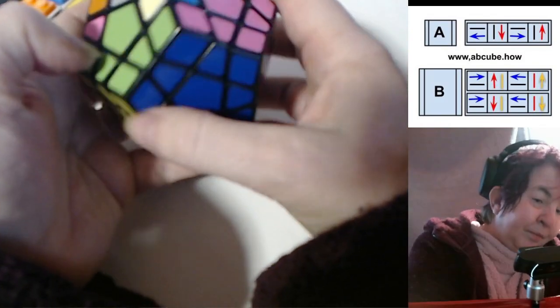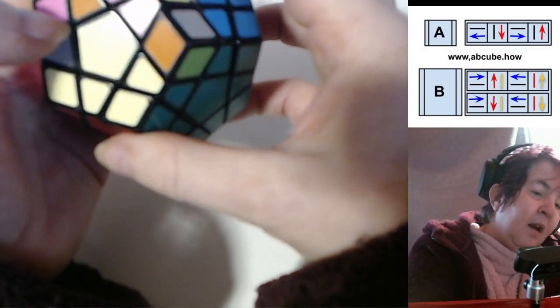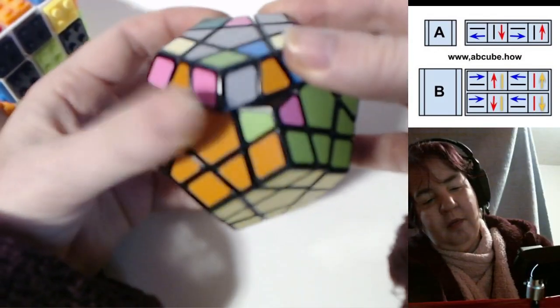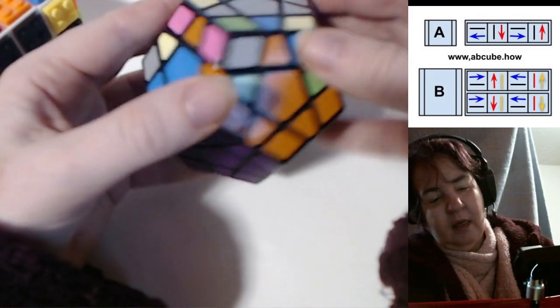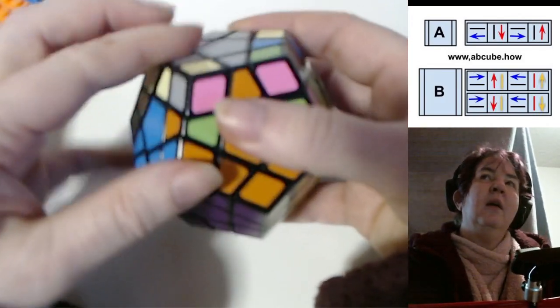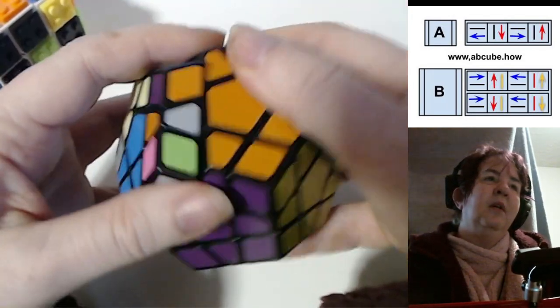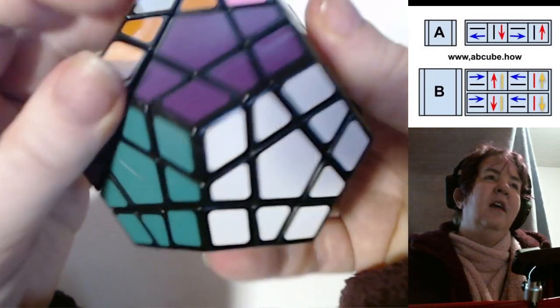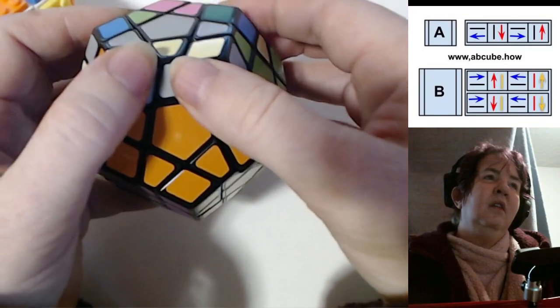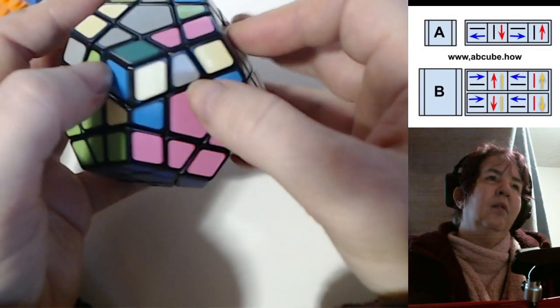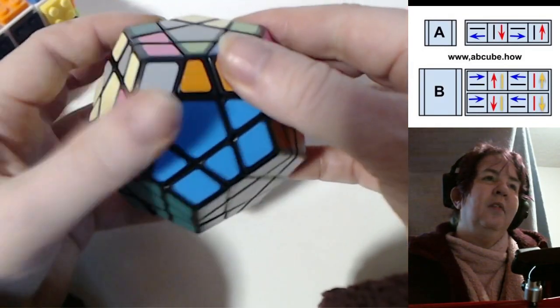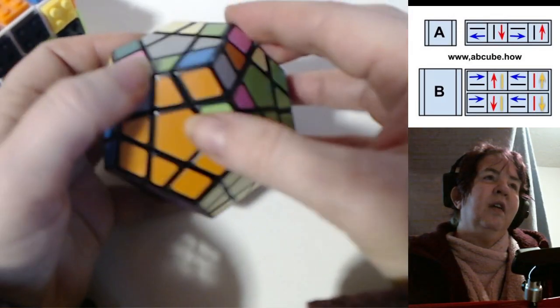Going back to here. Not the gray. Move it above where it wants to be. And it goes this direction. Up. Up. Down. Down. Gray, gray, gray. Not a gray. Move it above where it goes. This direction.